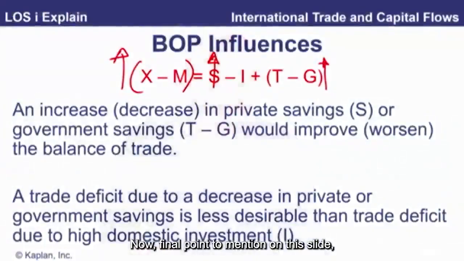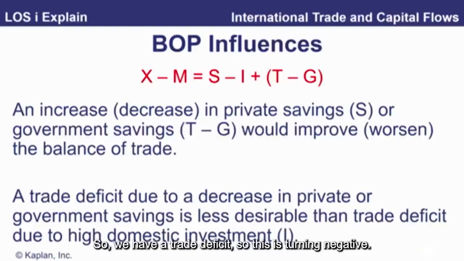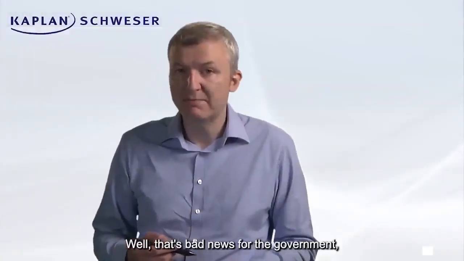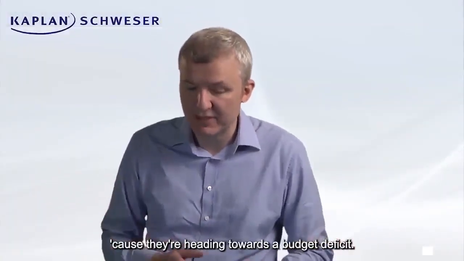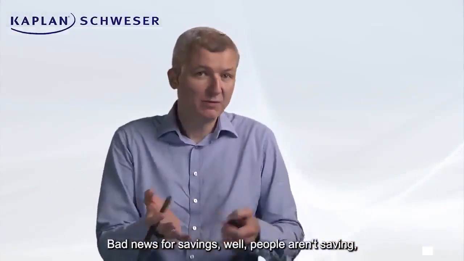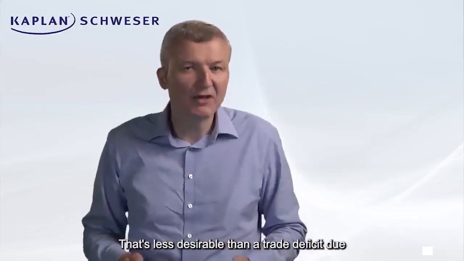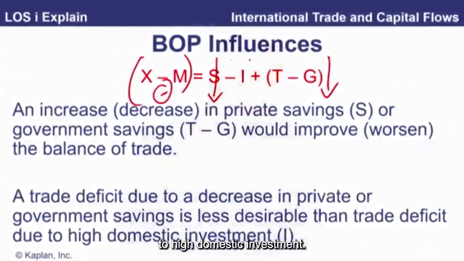Now, final point to mention on this slide, trade deficit due to a decrease in private or government savings. So we have a trade deficit, so this is turning negative. Why is that? Well, it could be due to a decrease in private or government savings. Well, that's bad news for the government because they're heading towards a budget deficit. Bad news for savings. Well, people aren't saving, there's less investment. That's less desirable than a trade deficit due to high domestic investment.